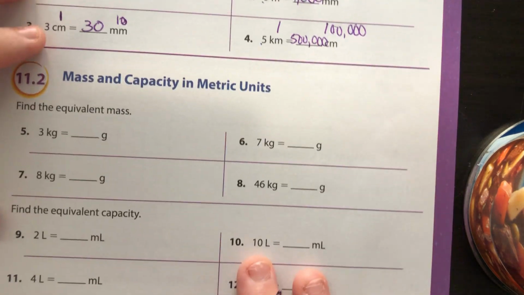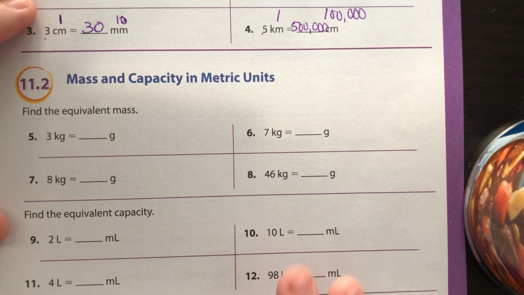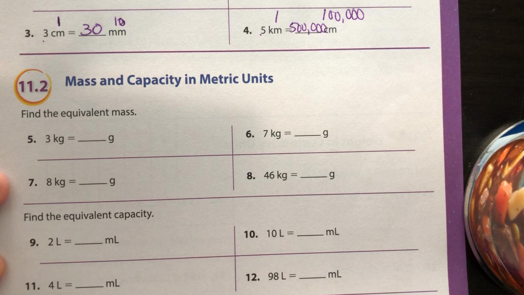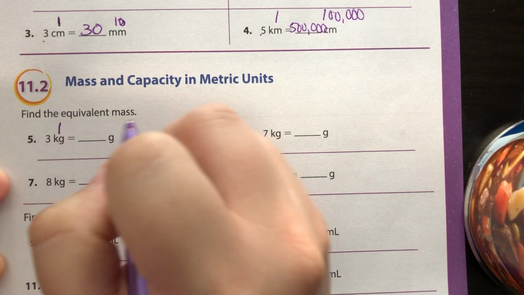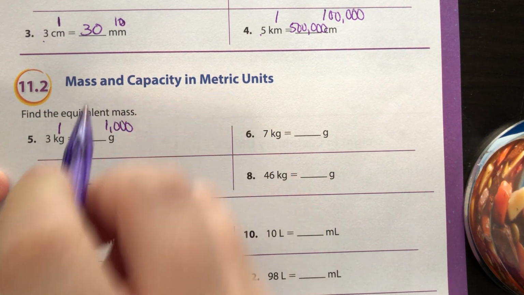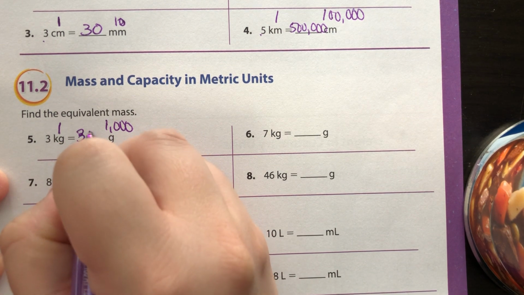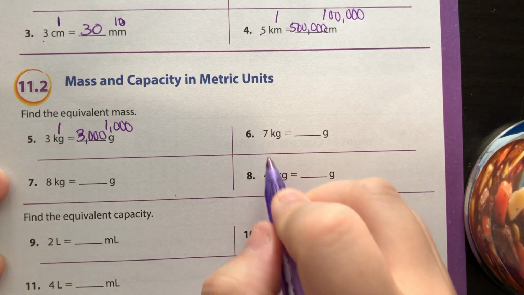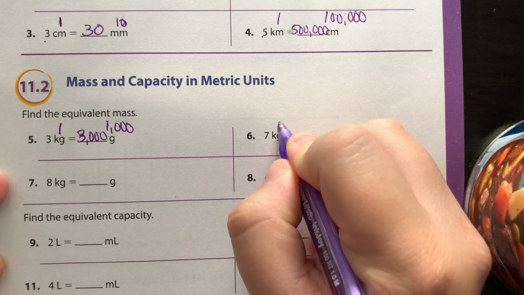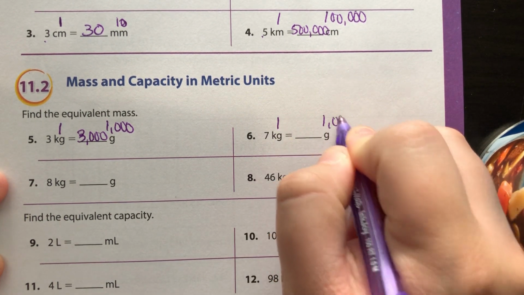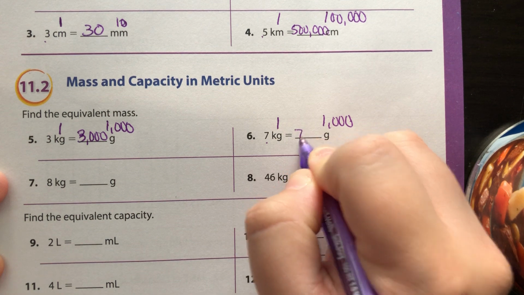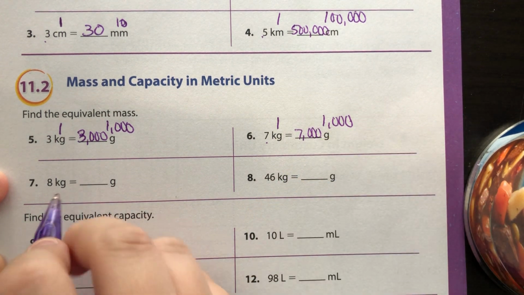Okay, now let's do mass and capacity in metric units, okay? In 1 kilogram, there's 1,000 grams. So 1,000 times 3, 3,000. Okay, in 1 kilogram, there are 1,000 grams. So 1,000 times 7, 7,000.